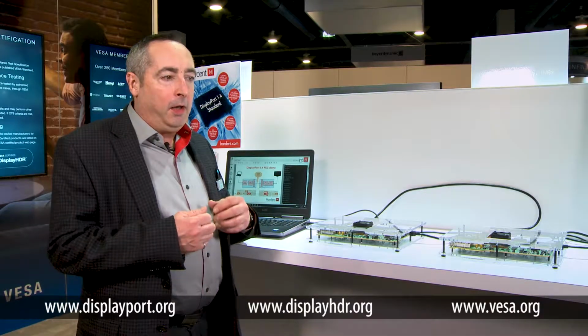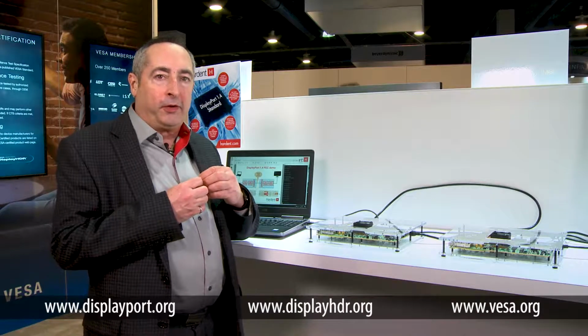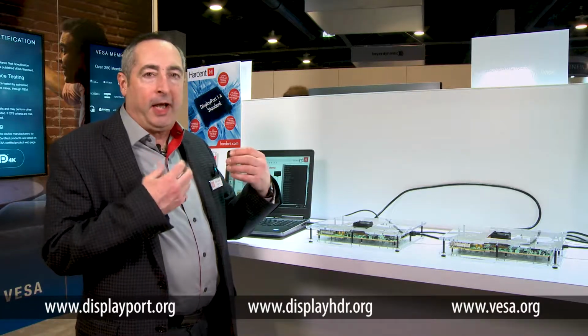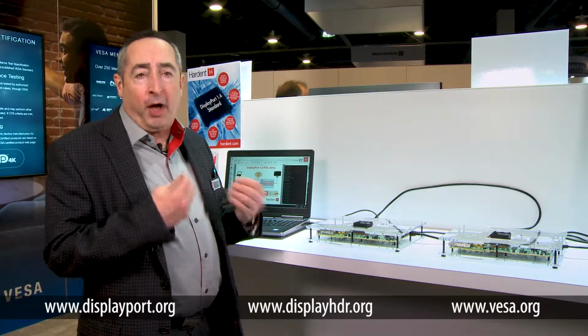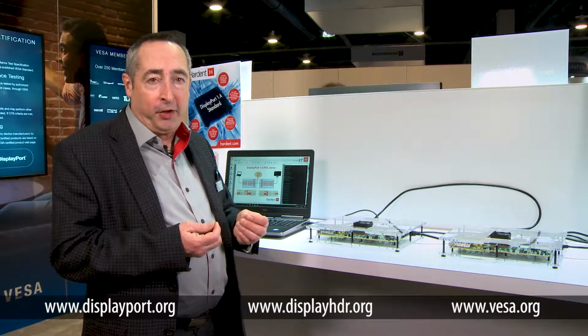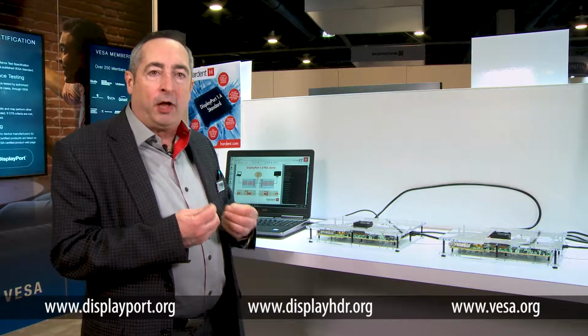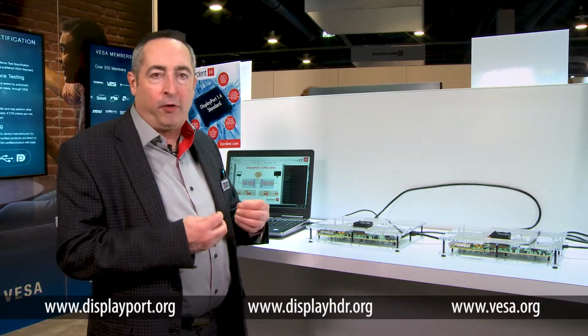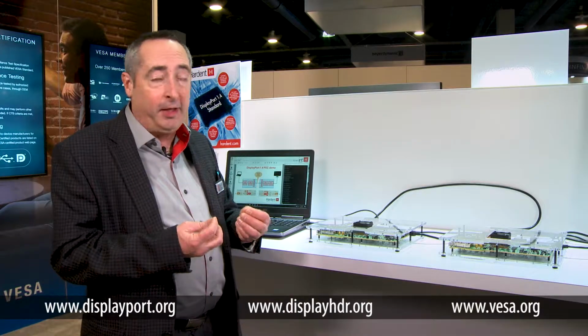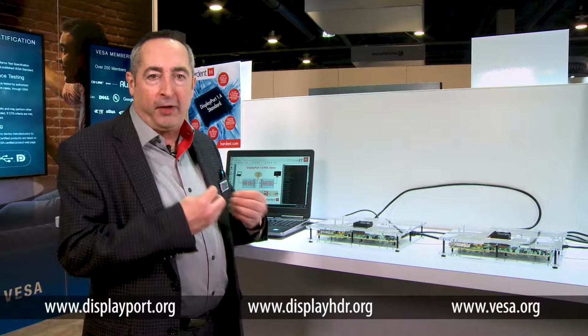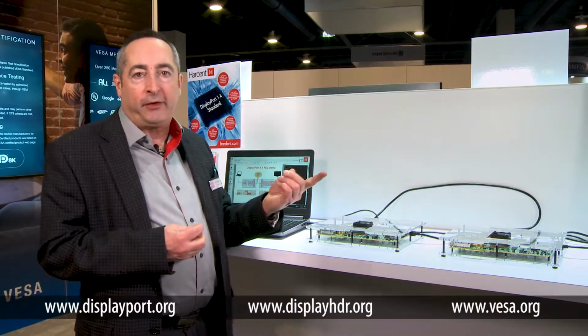So if you plan to use the DSC compressed stream over DisplayPort, something else is needed. And this is why the DisplayPort 1.4 standard also incorporates a new algorithm called the forward error corrector. The forward error corrector, or FEC, allows to detect and correct those transmission errors that are causing the flash you see on the screen.